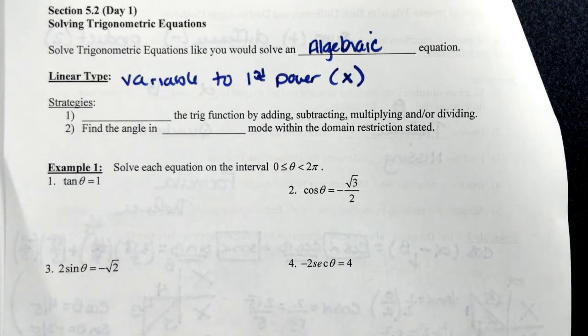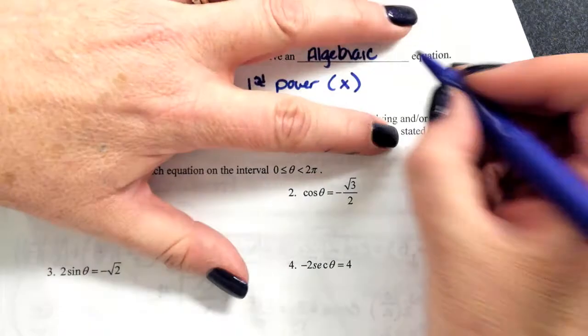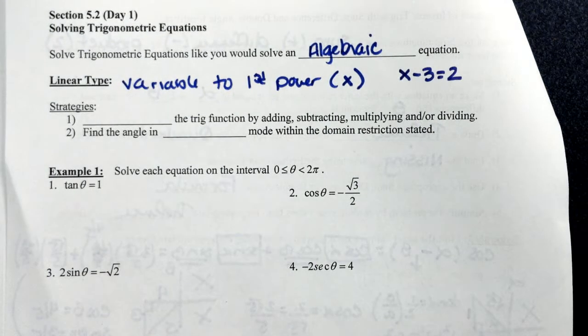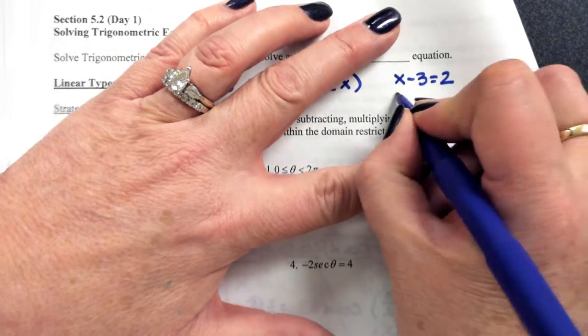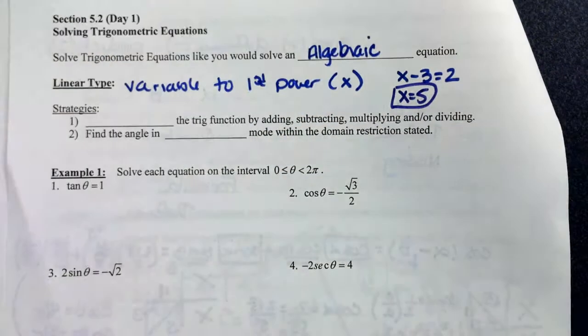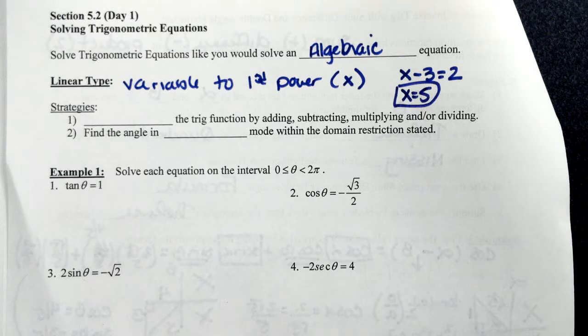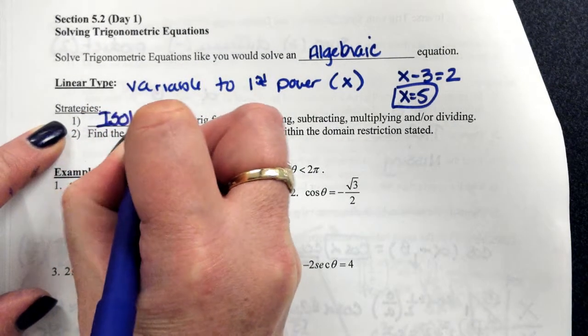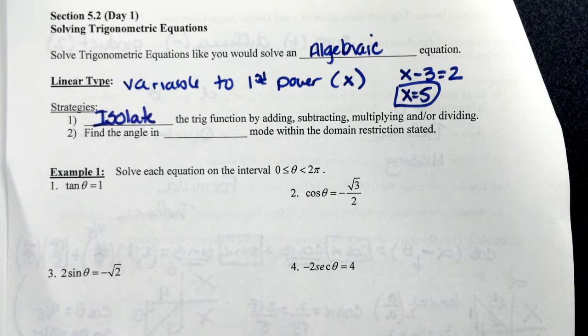So just like you did in algebra, for example, if I asked you to solve x minus 3 equals 2, how would you solve a linear equation? What do you try and do when you're solving linear equations? You want to isolate your variable, correct? So you want to isolate the x, so you'd add 3 to both sides. That strategy does not change just because now you're dealing with an equation that has a trig function in it. All right, so you want to isolate the trig function, just like I isolated the x, by adding, subtracting, multiplying, or dividing to both sides.